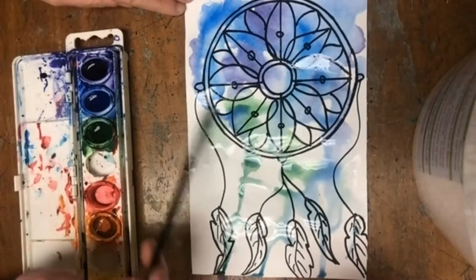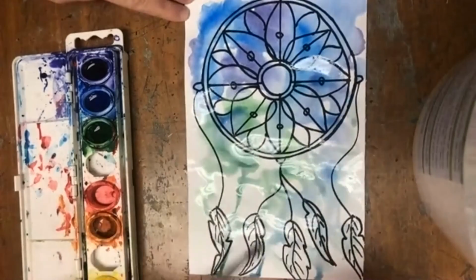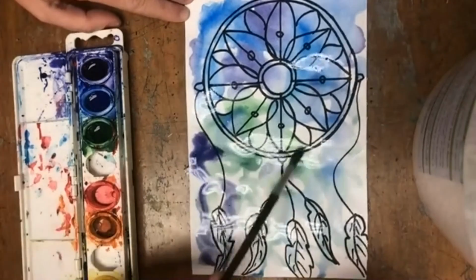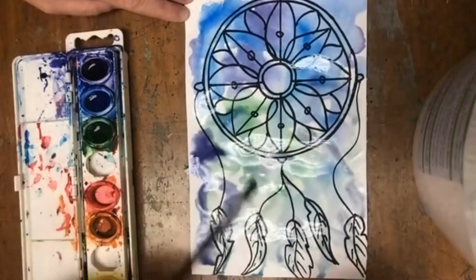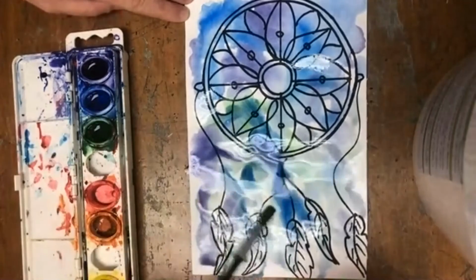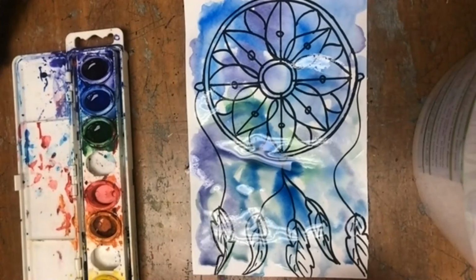Otherwise, you could continue to go in and really just add a lot of really saturated color to the background of your picture. And this, once it dries, will lighten a little and give it that really airy, beautiful watercolor look.